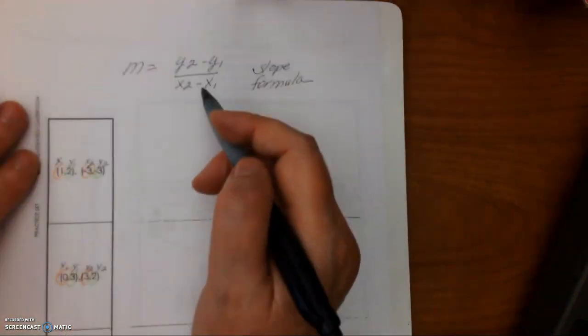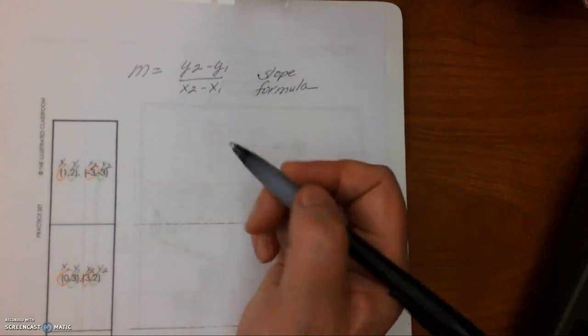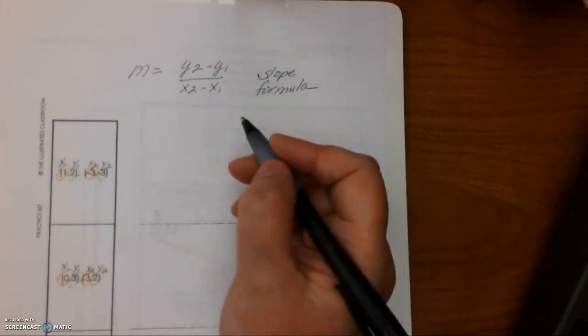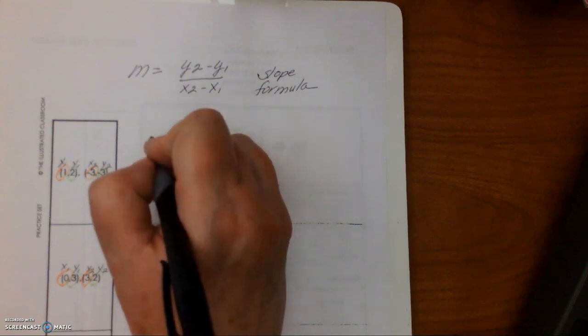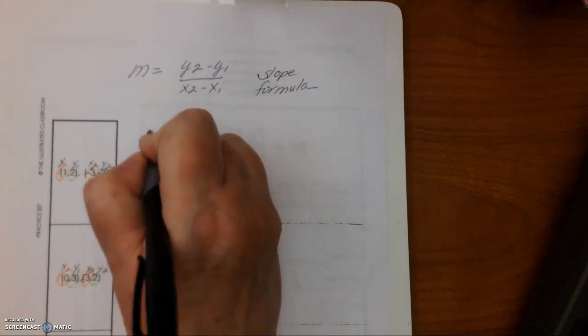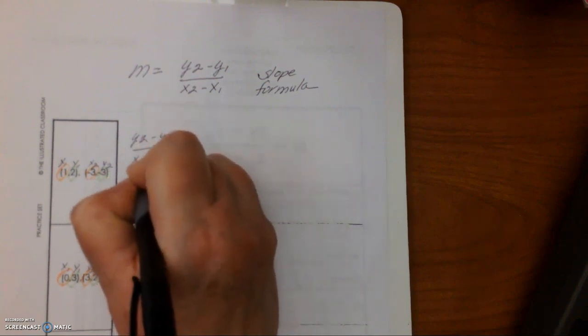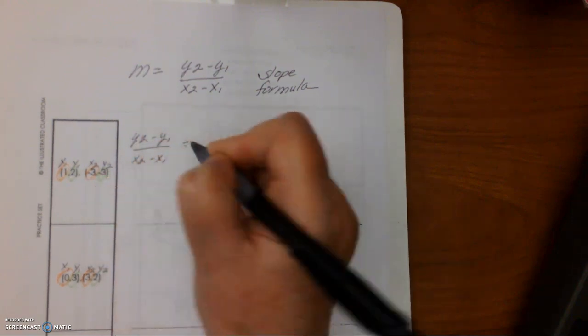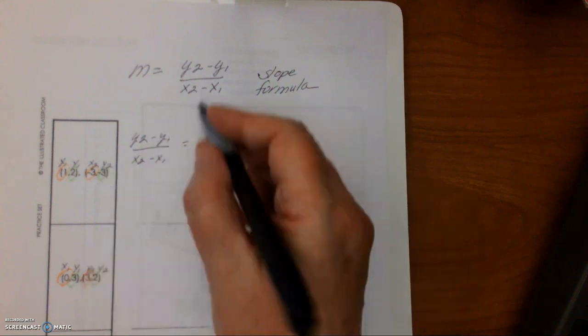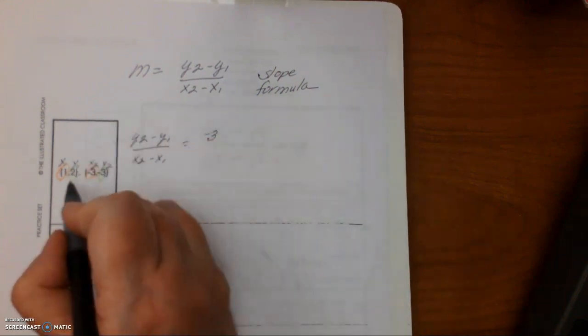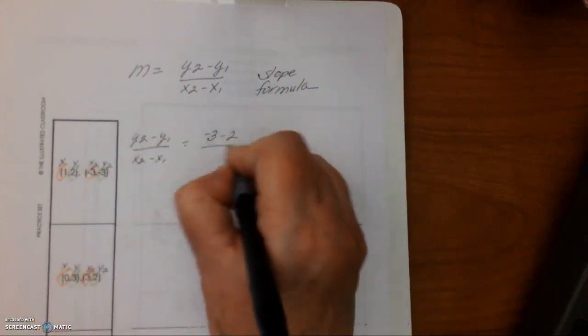So we have the formula up here, y2 minus y1 divided by x2 minus x1. All right, so again, I am going to write the formula just because it really does help you. So we're going to take y2 is negative 3, and y1 is negative 2.